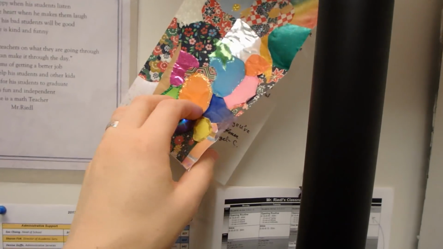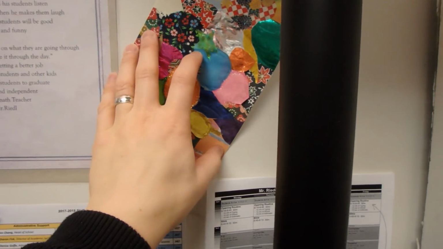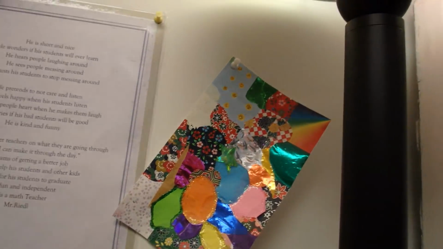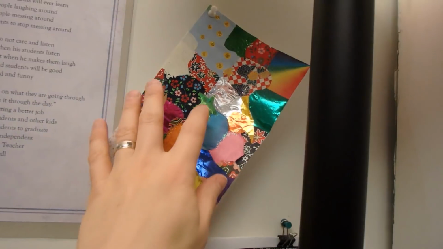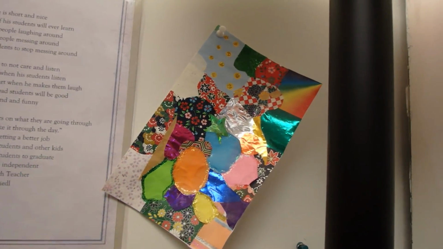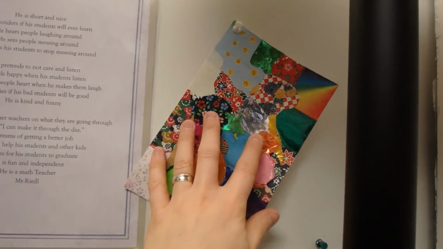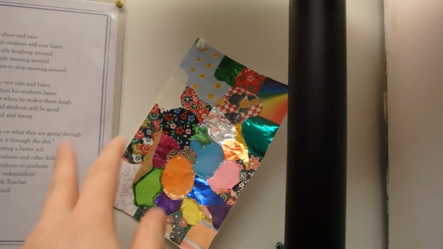This is my classroom schedule. This is an awesome card that I got from a student when I was student teaching. And this is my most prized possession, probably in the history of what gifts I've gotten from my students. This is really meaningful to me, so I keep it up here all the time, and it's colorful.